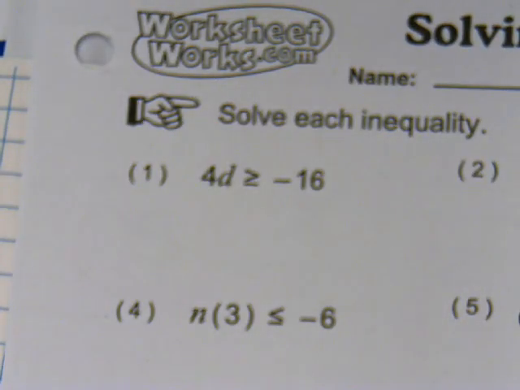All right, number 1. So when the number and the letter are squished together, we know that is multiplication. Very good, thank you. So what is the opposite of multiplication? Division. And how do we show division in 7th grade? Drawing a line under the number.